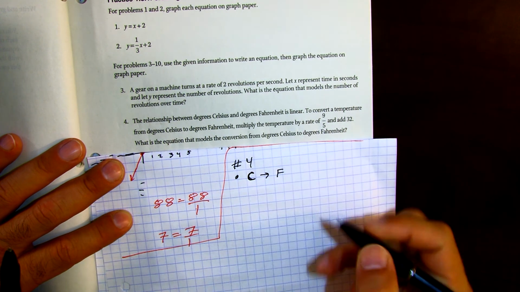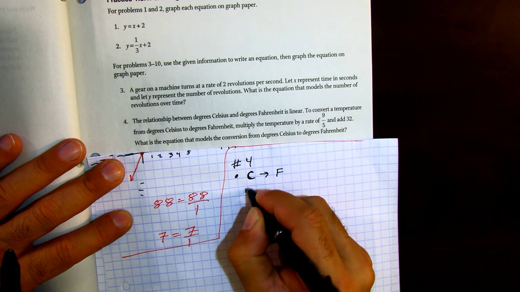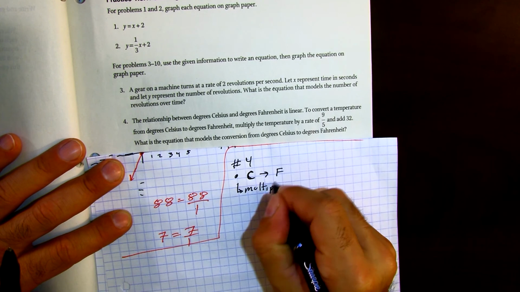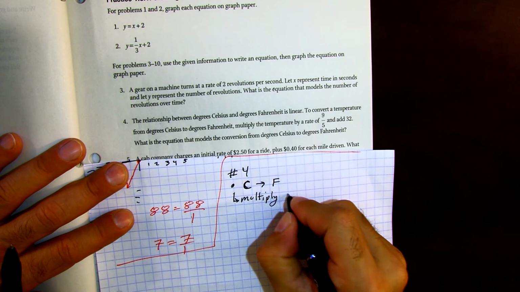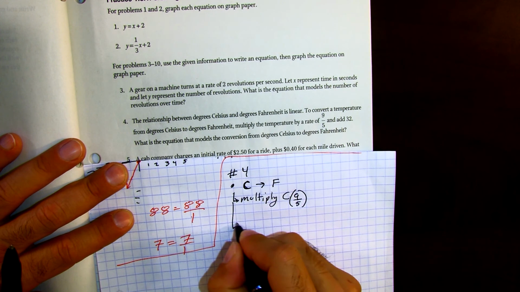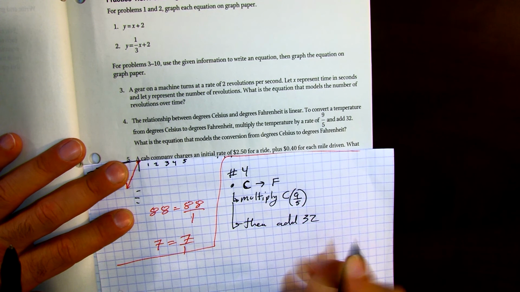So let's look at this. Really what we're setting up is, I'm just going to write that. Multiply C by 9/5, then add 32. Okay.